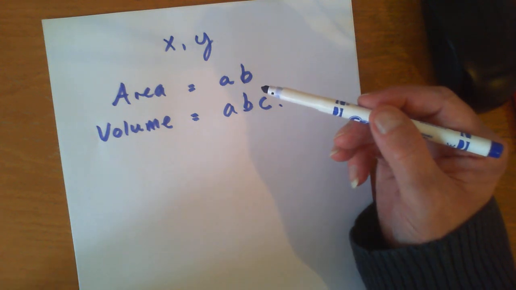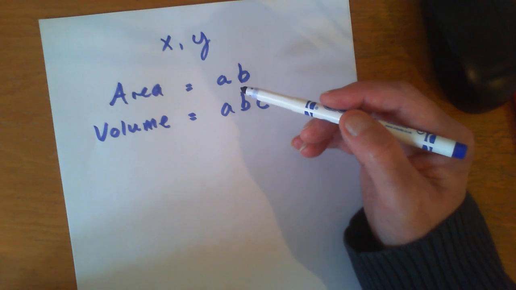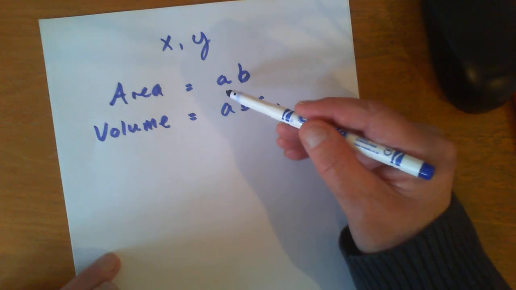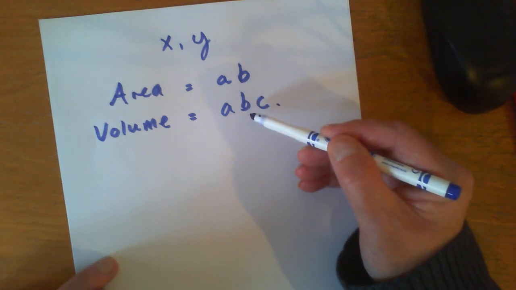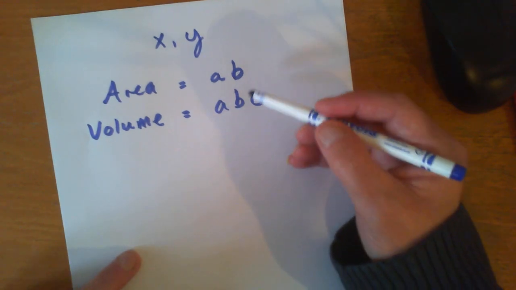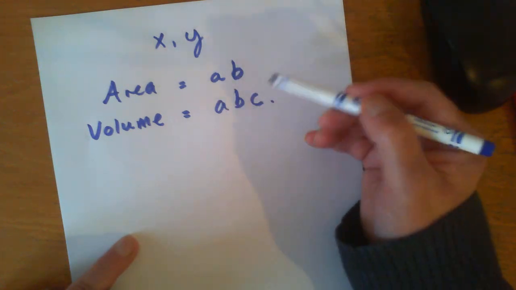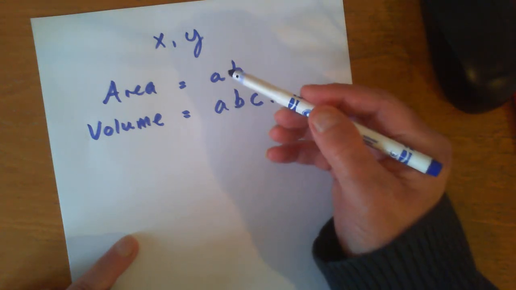And I did mention at the time that essentially the multiplication sign is implied. So that means A times B, and that means A times B times C. You don't need to put the multiplication sign in. And that's useful because you can then think of this as a sort of independent object, which it is really, isn't it?